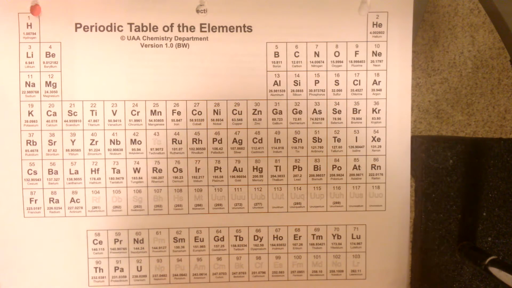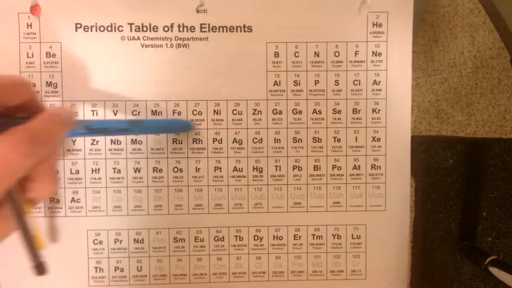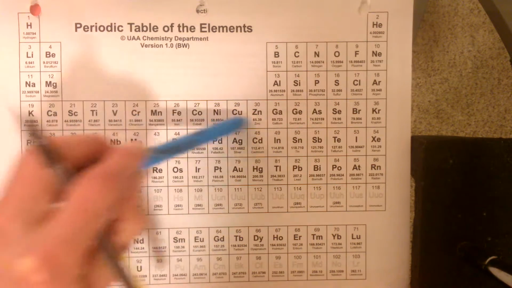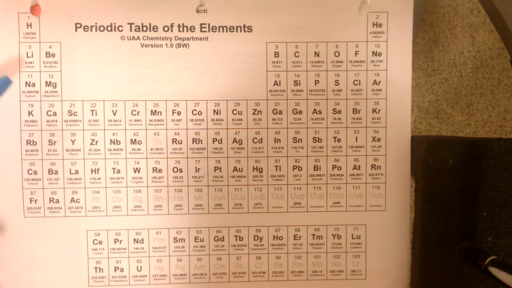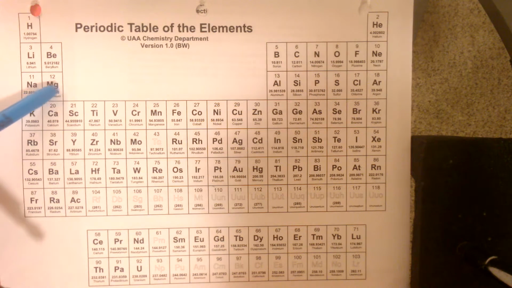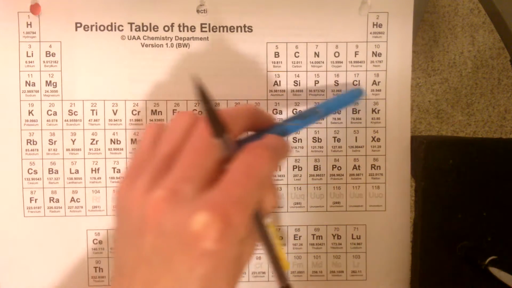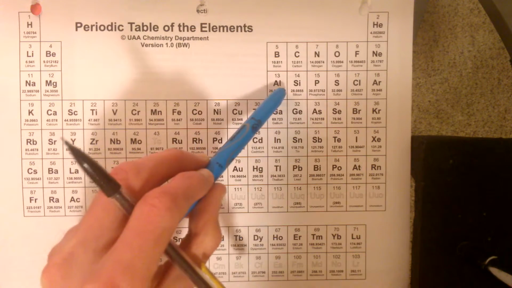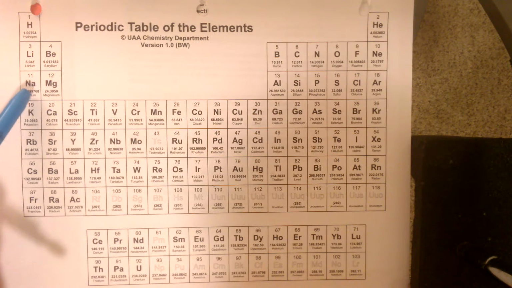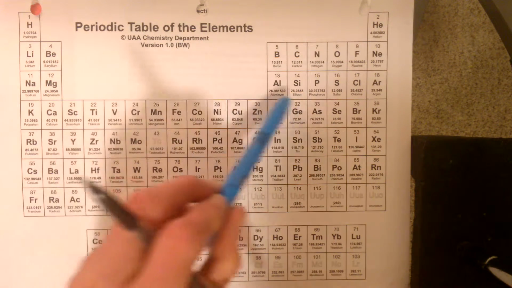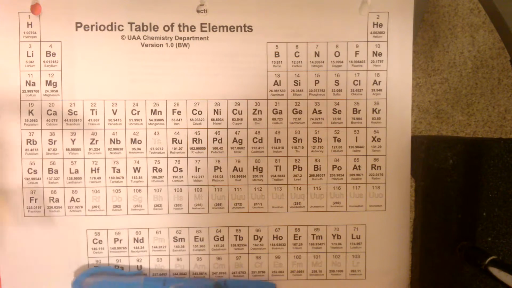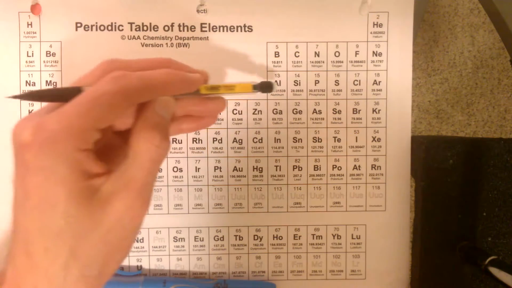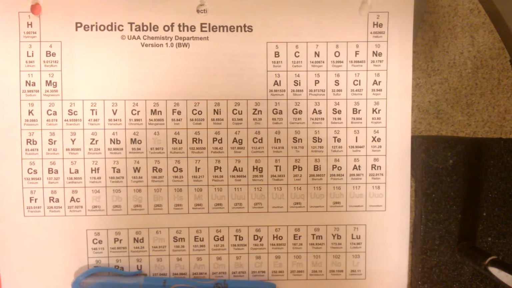Now, when we look at the trend based on a period, remember, a period is a horizontal row on the periodic table. If we reflect back to atomic radius, as we move across a period, we are filling up that energy level with electrons. So the radius is getting smaller because the nucleus is getting bulkier and getting more effective nuclear charge.